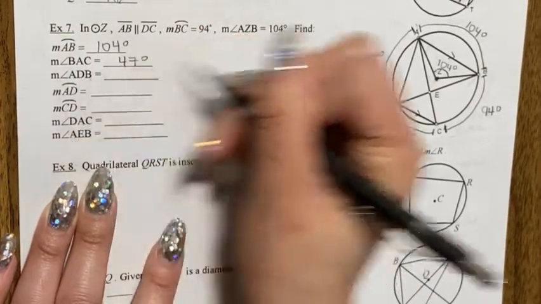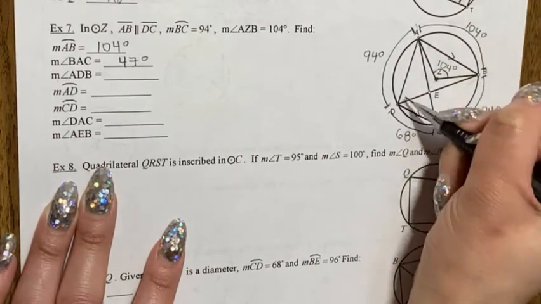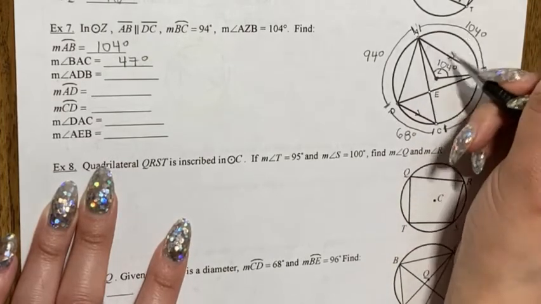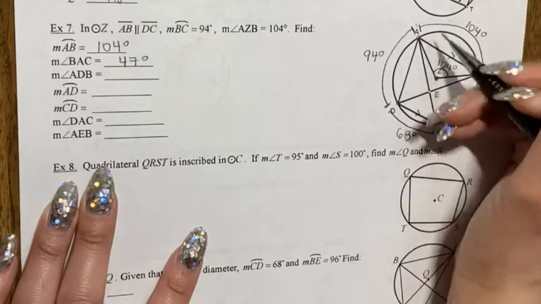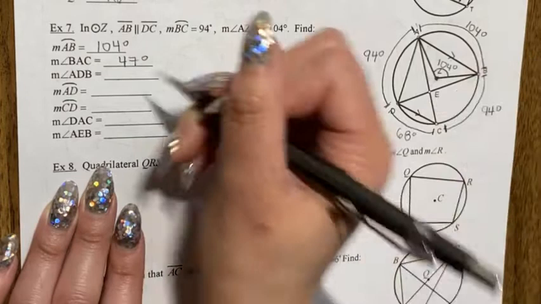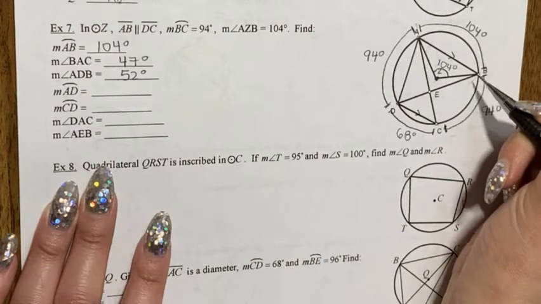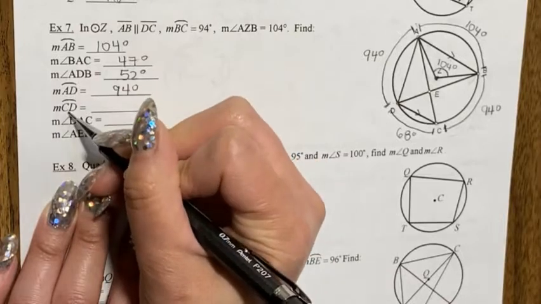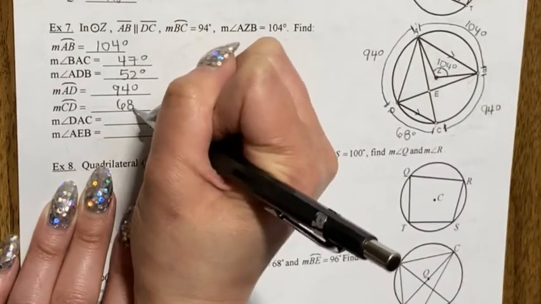Also, you do know that angle ADB, which is this one, is inscribed, and this arc AB is intercepted by that angle that we're talking about here. So it's going to be 104 divided by 2, which is 52. Then we have the measure of the arc AD, which we already have labeled as 94. Then we have the measure of the arc D, which is 68. We already have it labeled.